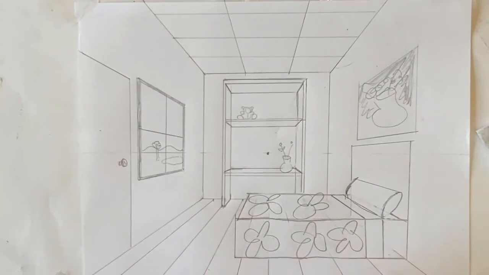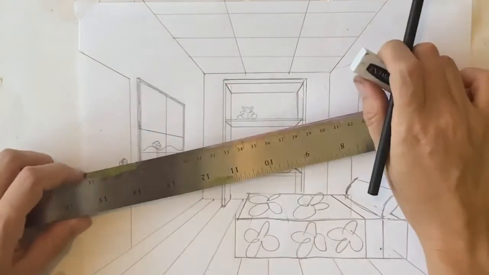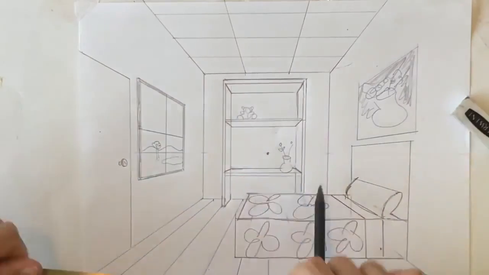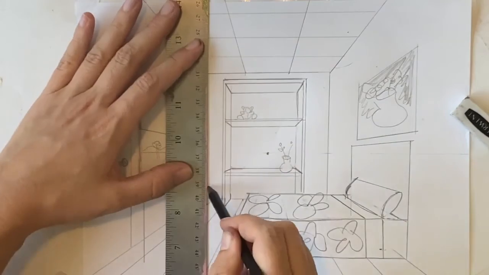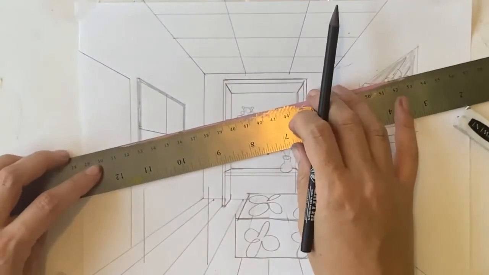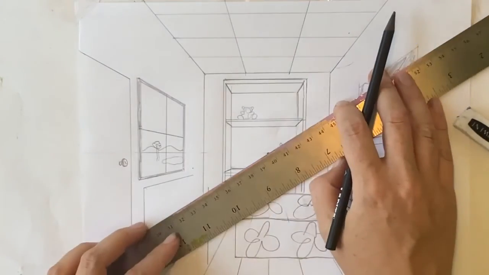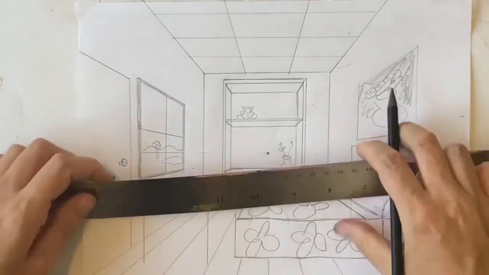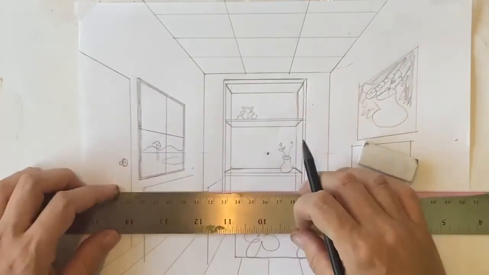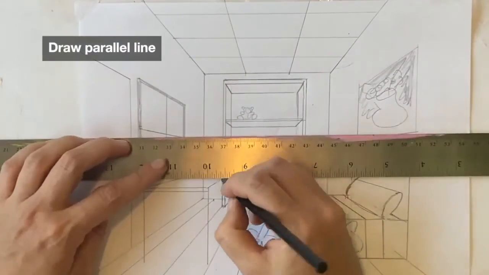Okay, I'll do one last thing. How about we'll do a little table right here under the window. So first we're gonna draw the front of it. Parallel line.